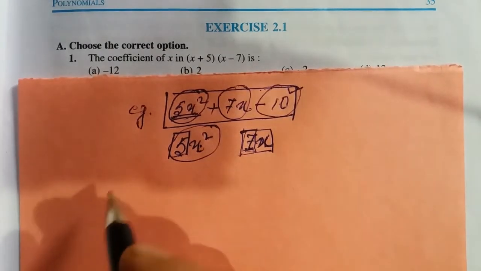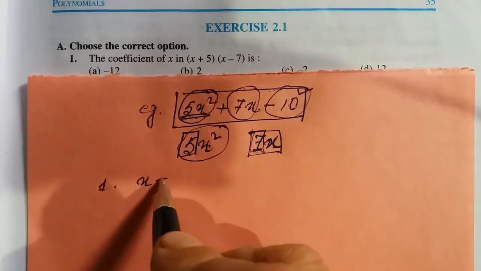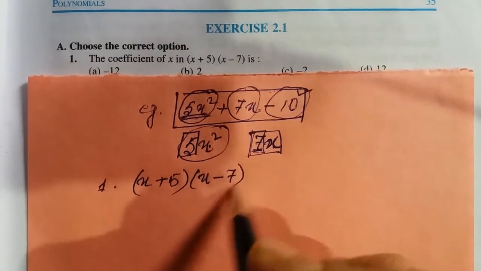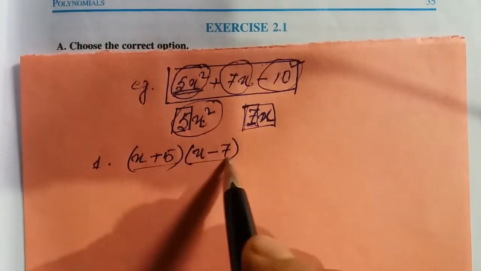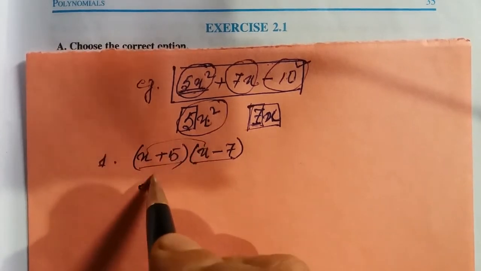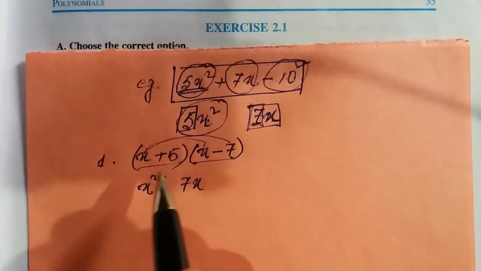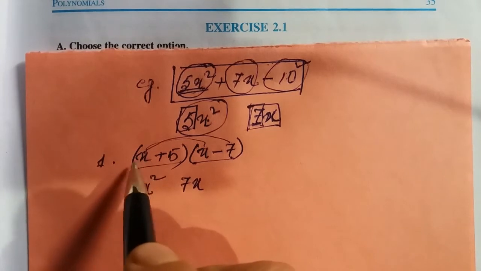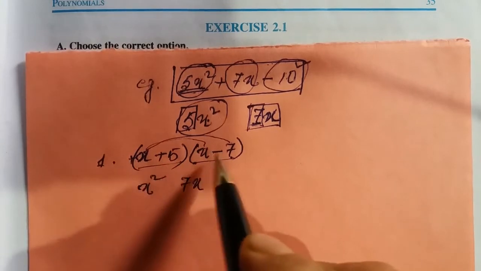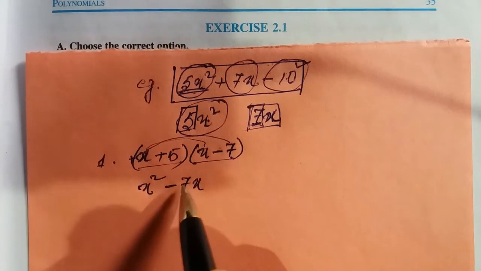So let's see question number 1: x plus 5 into x minus 7. Here we have to multiply first, so let's multiply. x into x is x square, and x into 7 is 7x. Now you have to make sure that you don't make any mistake with the sign. The sign for this x is plus, you have to see the left side sign, and the sign for this 7 is minus, so plus minus is minus: minus 7x.